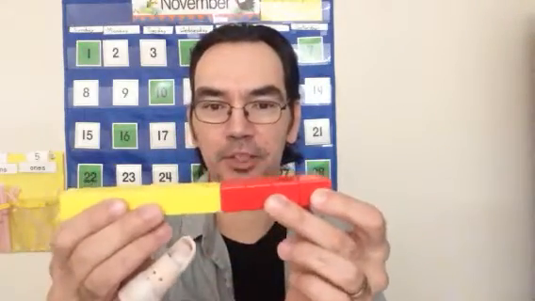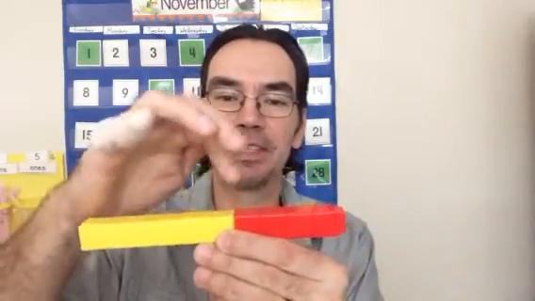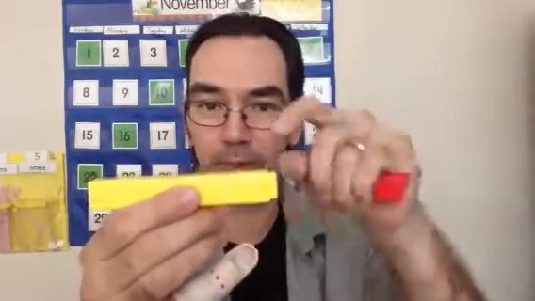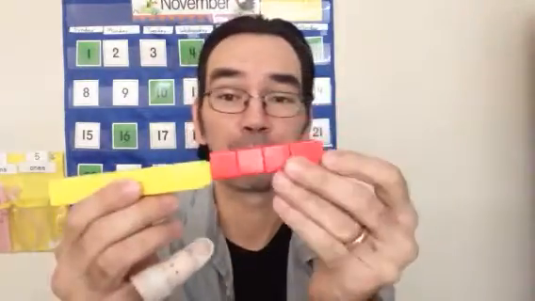We have 10 cubes here. Two different colors, 10 cubes. I'll show you why they're different colors. 1, 2, 3, 4, 5, 6, 7, 8, 9, 10. There's 10. So subtraction tells us this. 10 minus 4 equals 1, 2, 3, 4, 5, 6. 10 minus 4 equals 6.